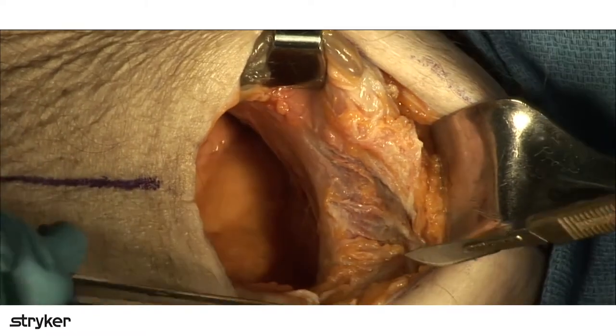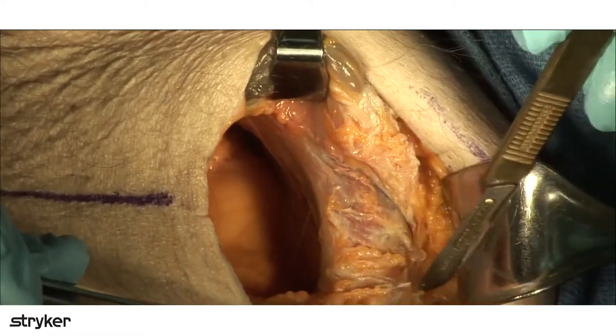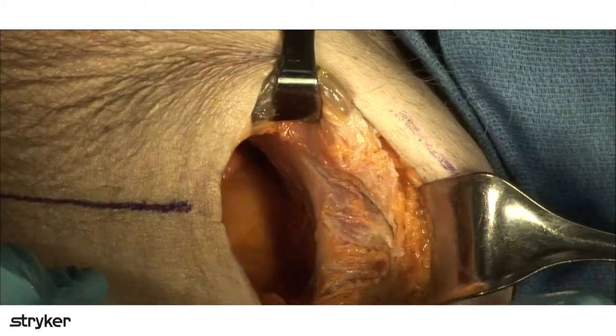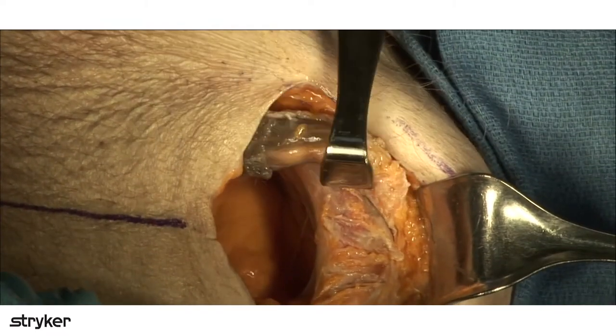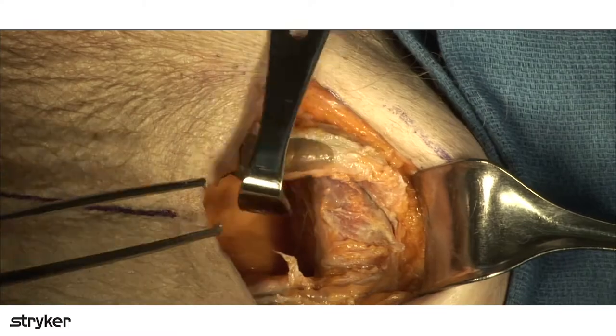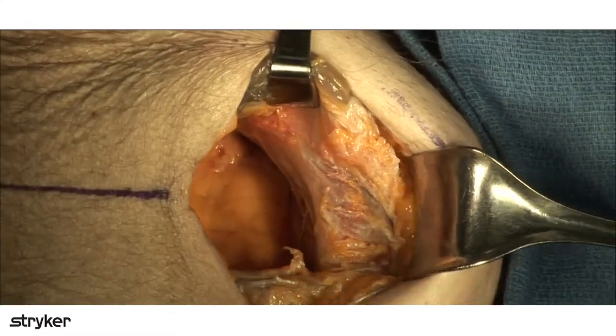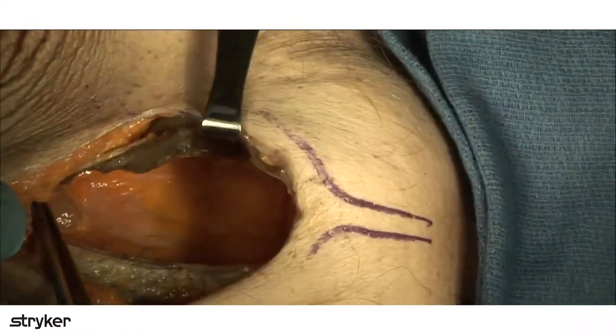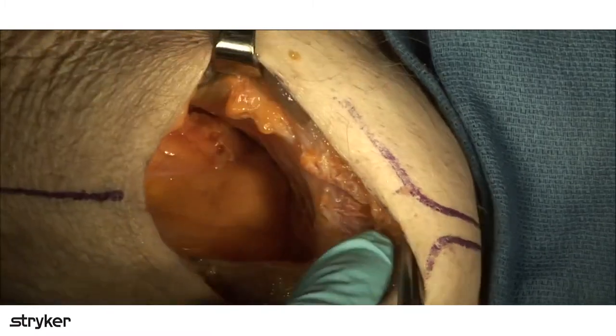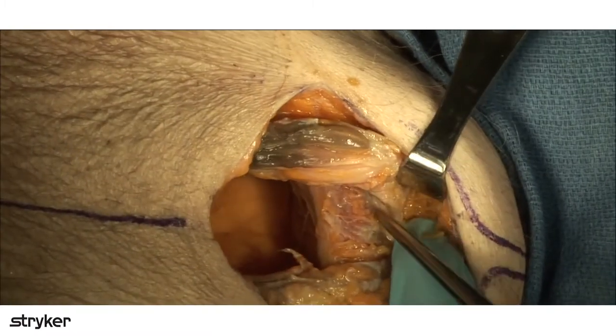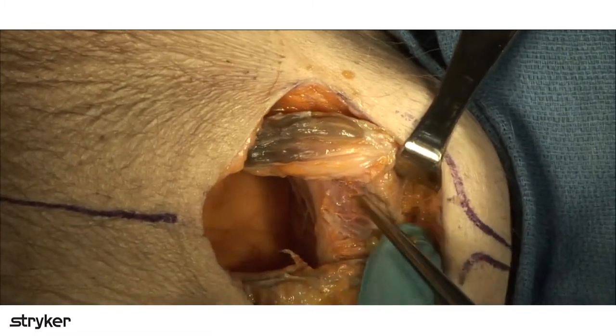Another thing you can do is release a little bit of this side over here in some bigger people to try to get this rectus out of the way, and that helps to improve some of your exposure as well. So the first two things we talked about: a high split in the rectus here, and a low release of the rectus off the front of the pubic body here. Okay, that's number one. Number two.